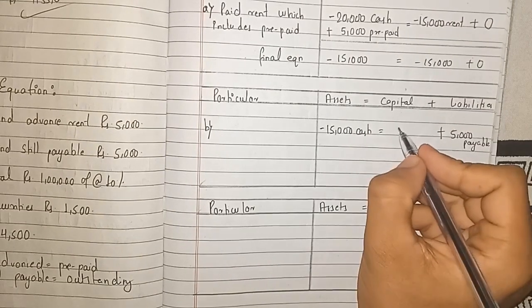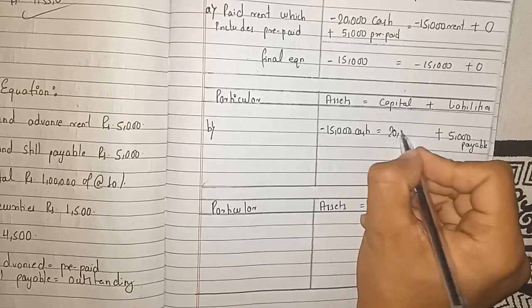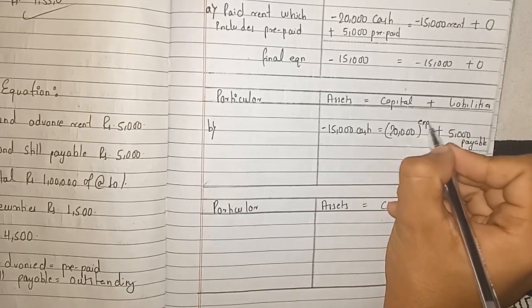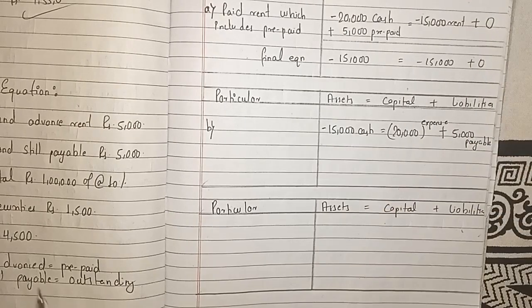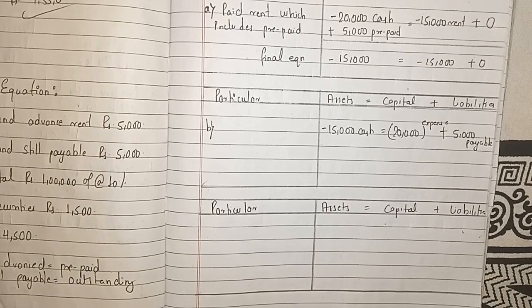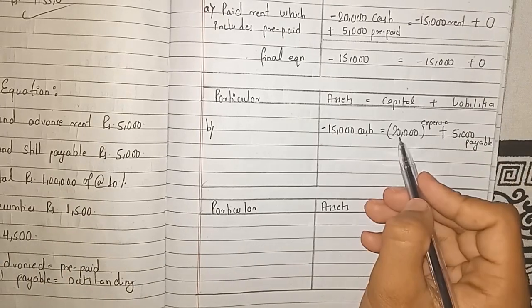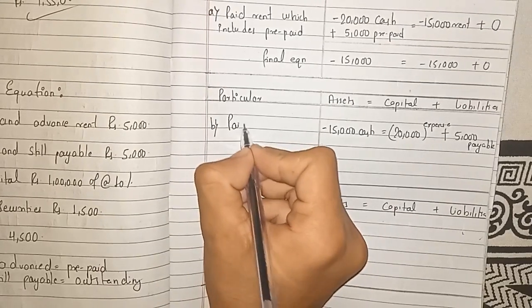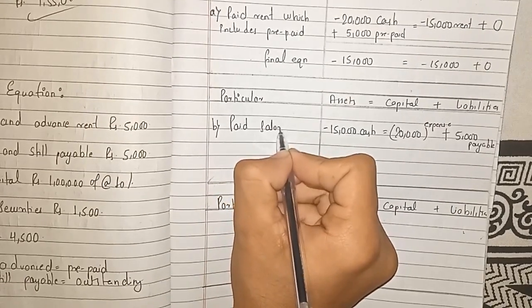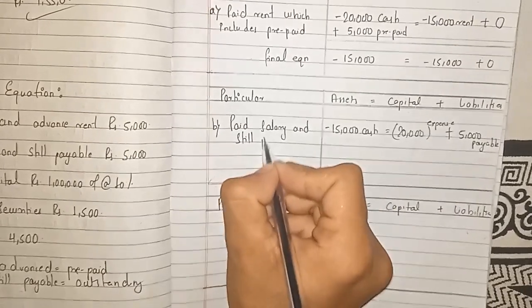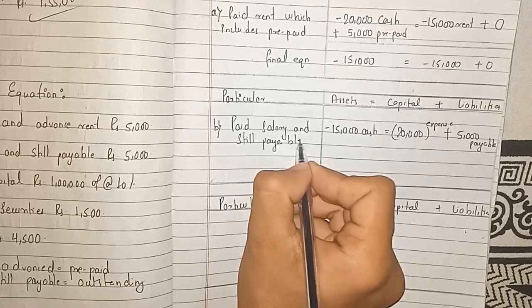And we have to deduct 20,000 from capital as expense, because in the end we have to pay the sum of 20,000 to the staff. So our expense will be 20,000. Paid salary and still payable.